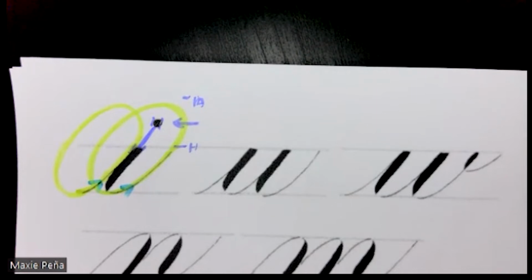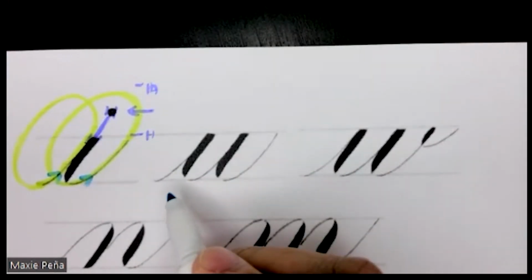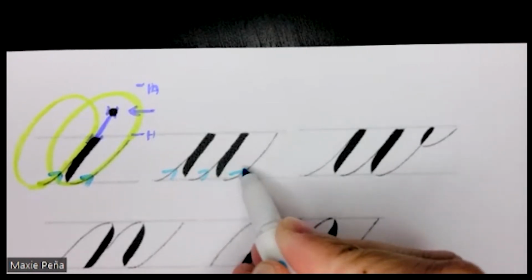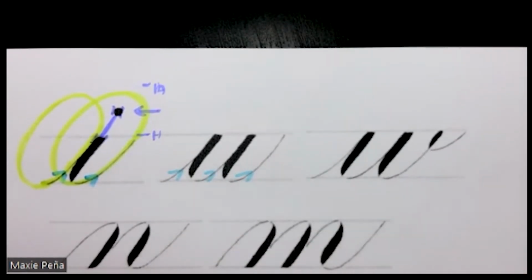Now for the letter U, same thing. When you're looking at your hairlines, make sure that they are parallel to each other. And then for your curvatures, let me just uncap my markers.